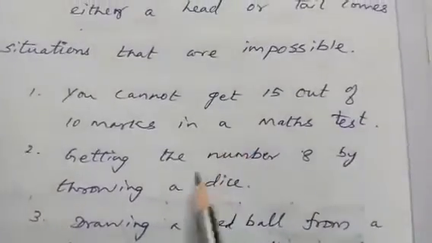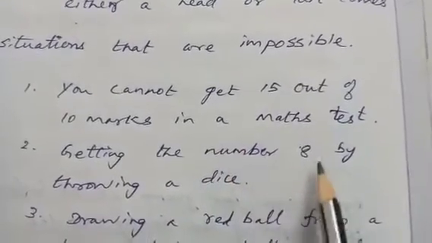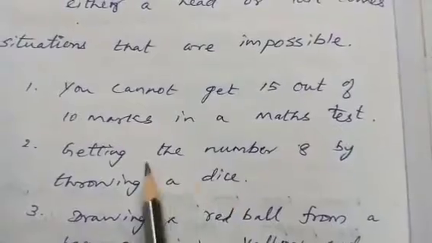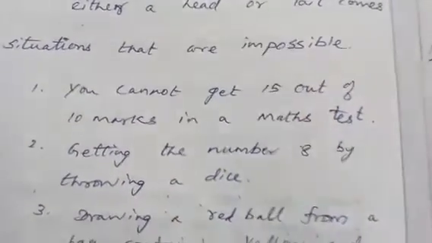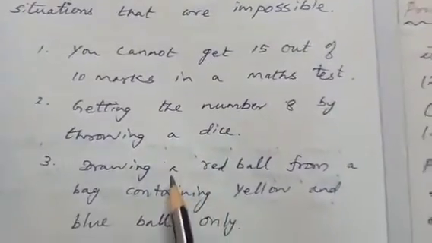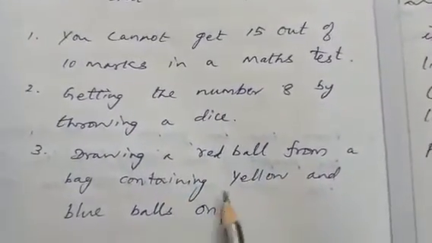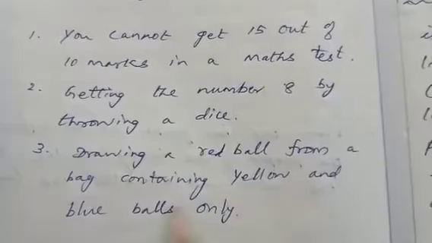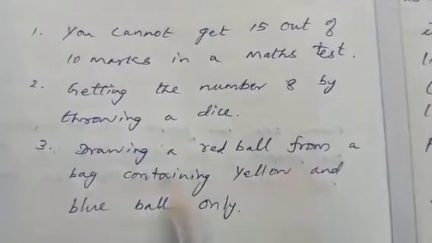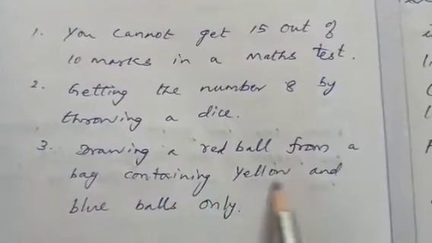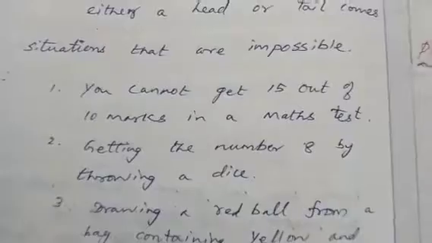The next example: getting a number 8 by throwing a dice. It is also impossible. Drawing a red ball from a bag containing yellow and blue balls only. So these are also impossible.